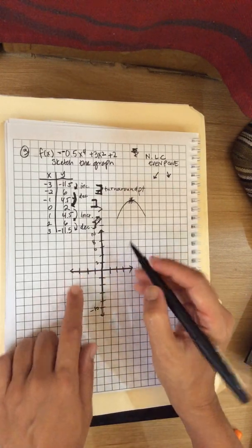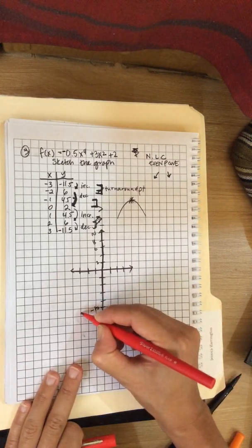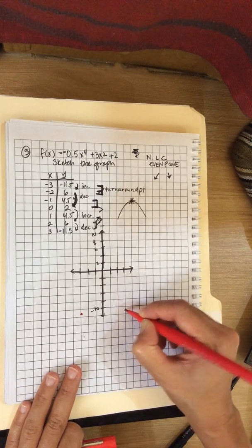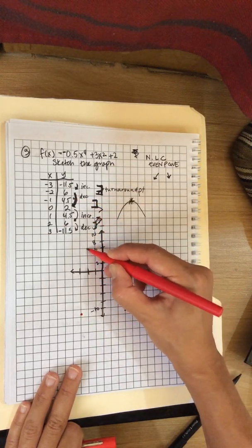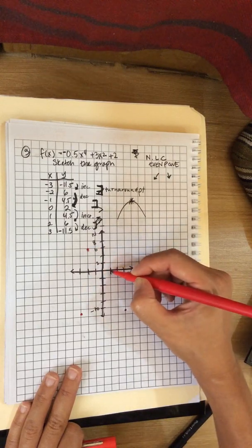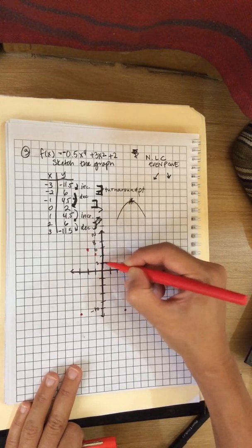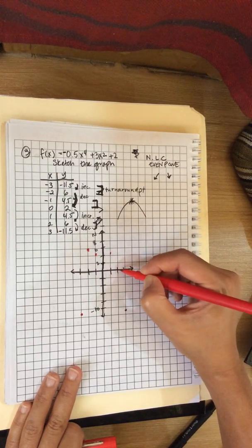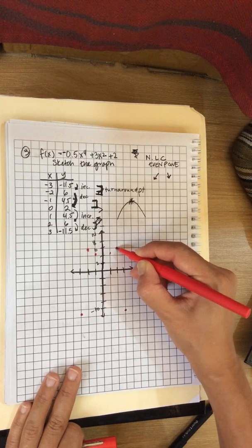So at negative 3, it's negative 11.5. So somewhere right here. And then again at 3, it's 11.5, so I'm just going to make those symmetrical. Negative 11.5. Okay, at negative 2, it's 6. At negative 1, it's 4.5. At 0, it's 2. At 1, it's 4.5. At 2, it's 6, right? So it's kind of like a mirror, you could see it.